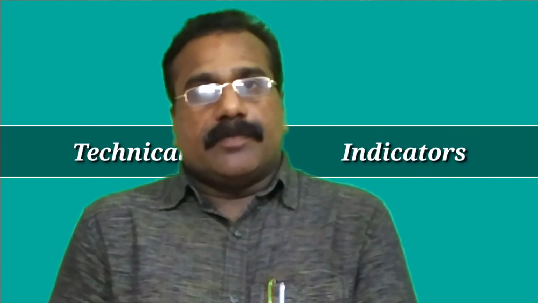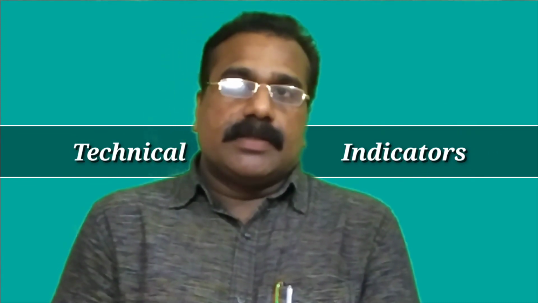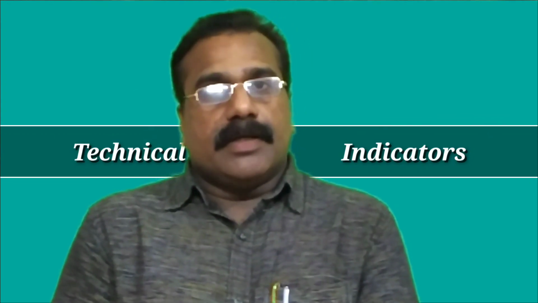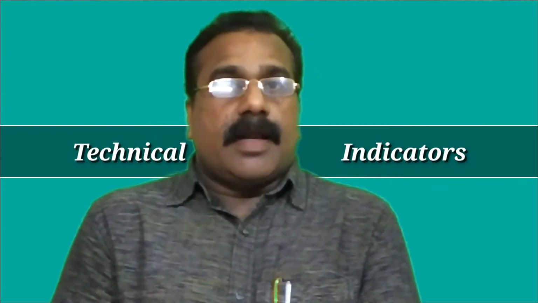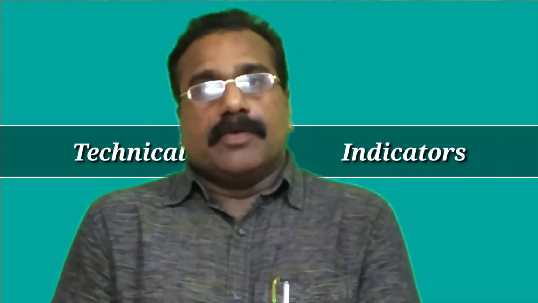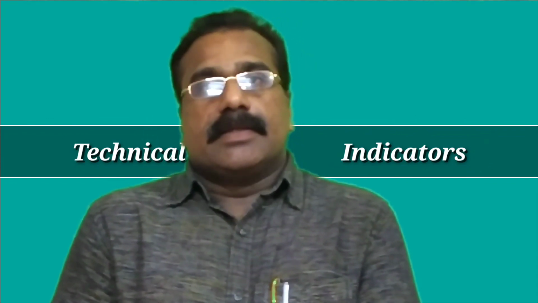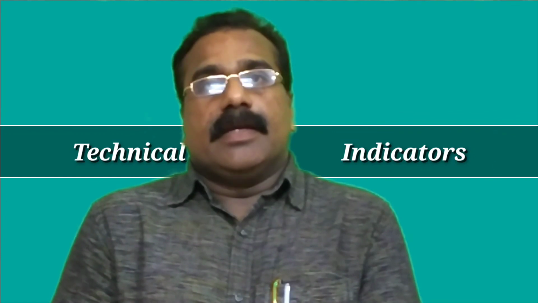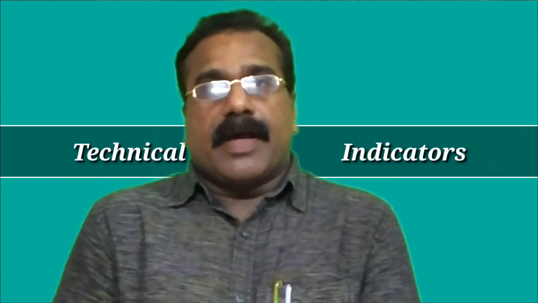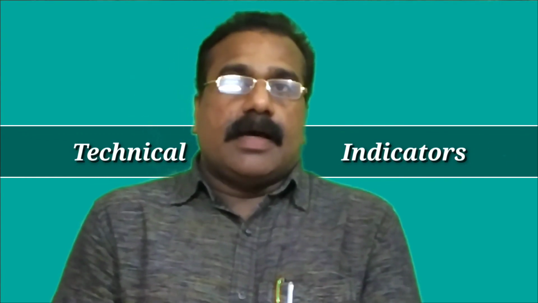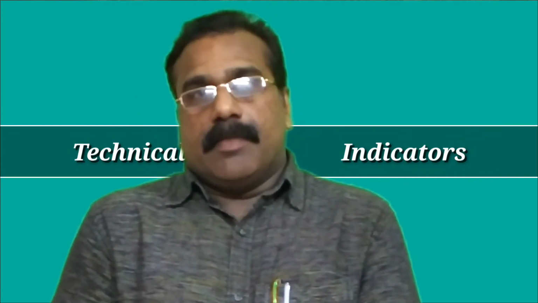So these are some of the important indicators used by technicians to gather information about the market or price movements. There are numerous indicators used by the technicians. These are only a few, and these are the most common indicators used by the technicians in the stock market to predict price movements or to get information about the nature of trend in the market.